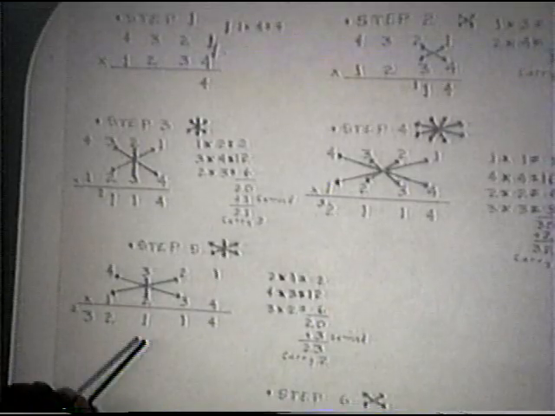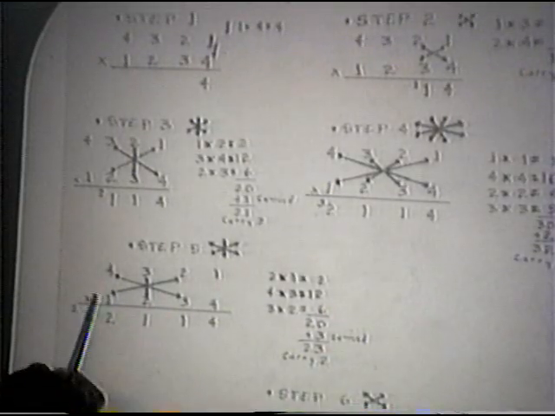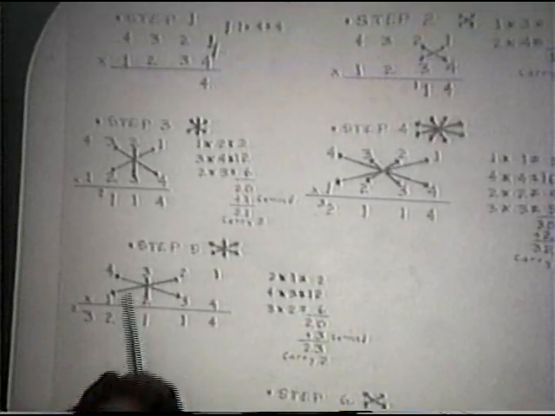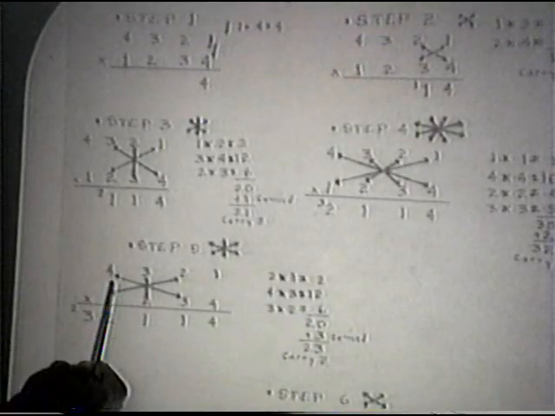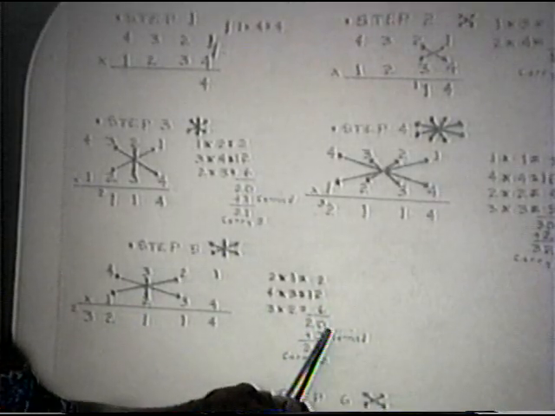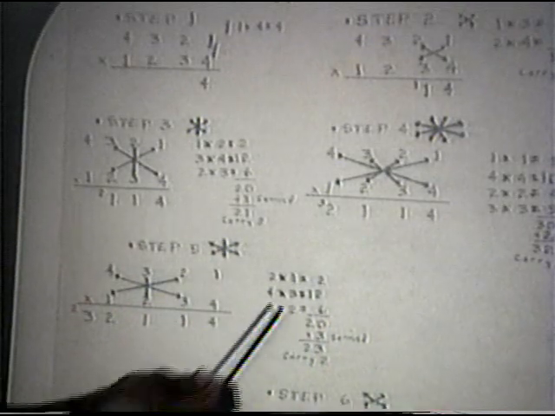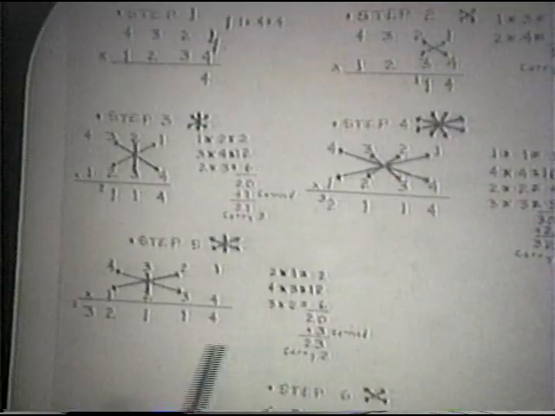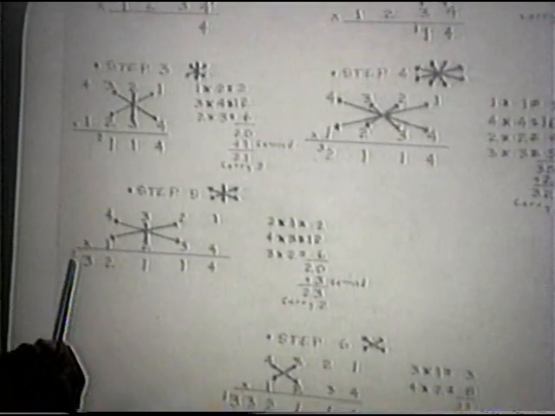We're in the fifth step, which is cross multiply and vertical. So we have 2 times 1, which is 2, 4 times 3, which is 12, and 3 times 2, which is 6. We add them together and get 20, and we add the 3 that we carried and get 23, except we're carrying the 2.